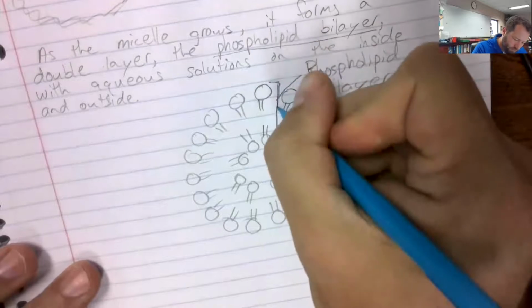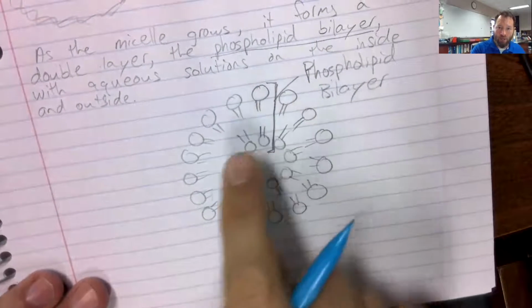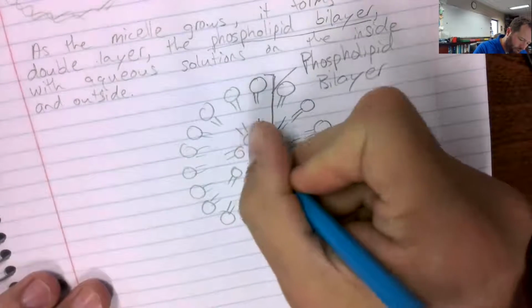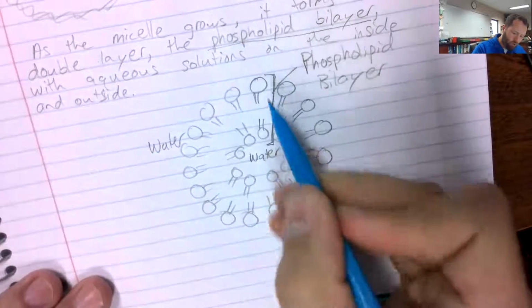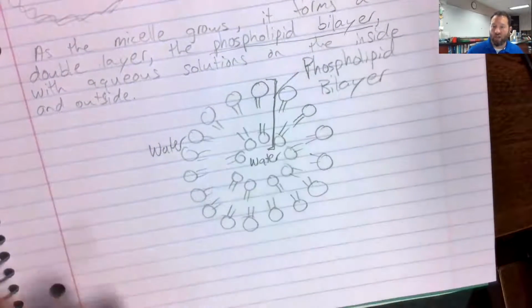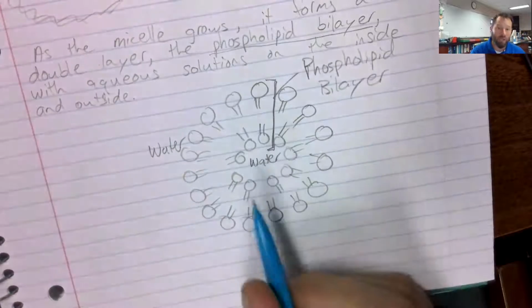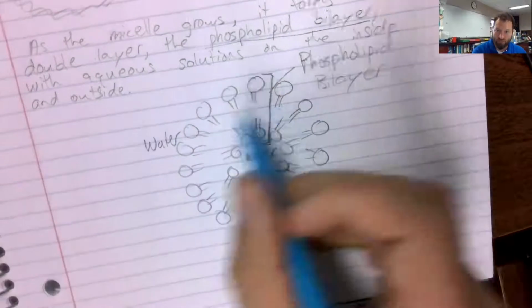You can see, again, it's got two layers. It's got heads on the top and heads on the bottom, and all the tails kick into the middle. This allows it to be water on the inside and water on the outside, and all the way through the middle here just stays dry. It opens up a barrier. We can keep things in the middle from interacting with things on the outside because of this barrier.